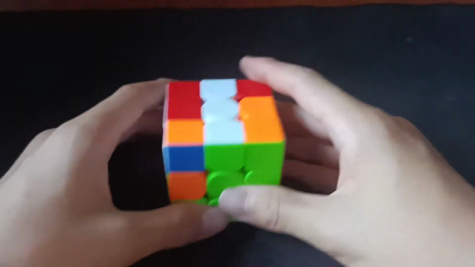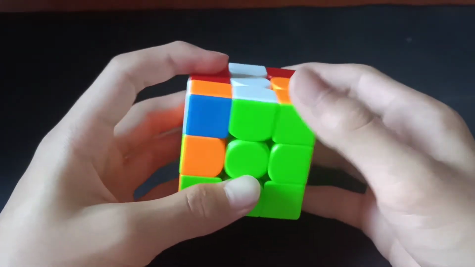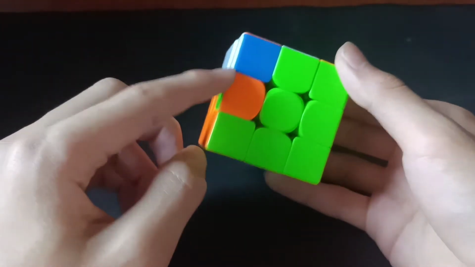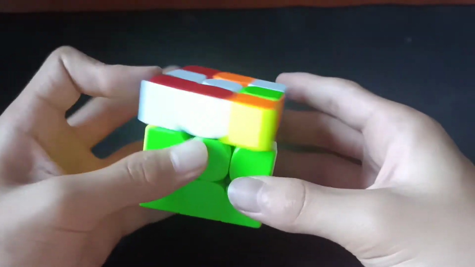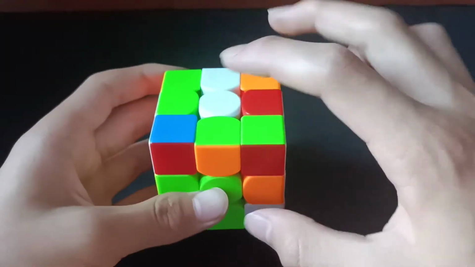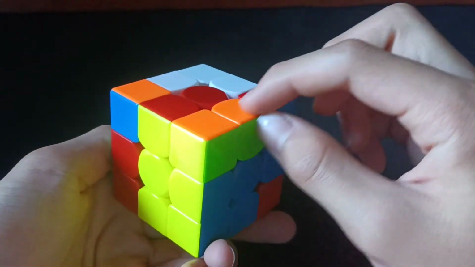Here is another case. Once again, we have two flipped edges. What we will do is once again solve the front left slot first by doing F, and then solving this pair however you would like, but inserting the pair into the opposite slot like this.